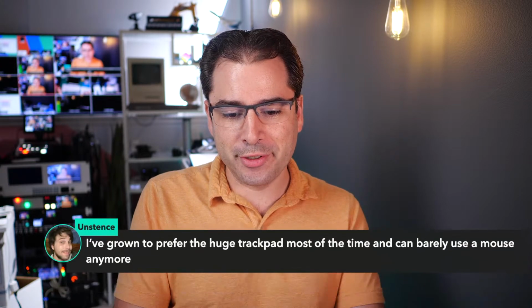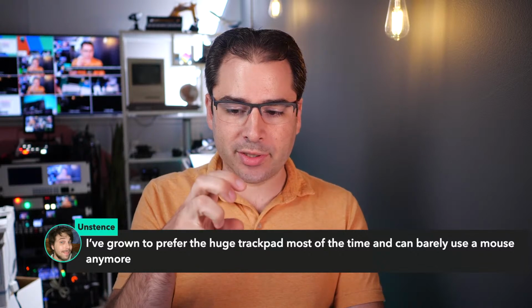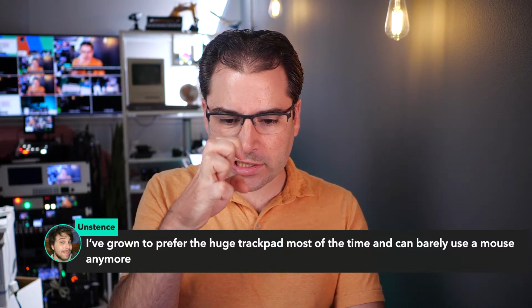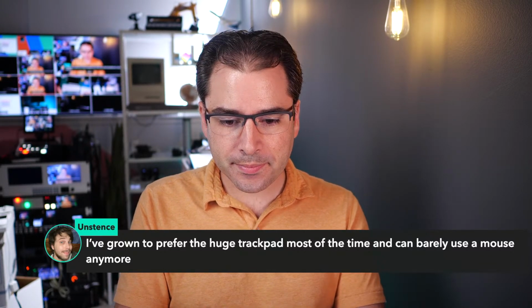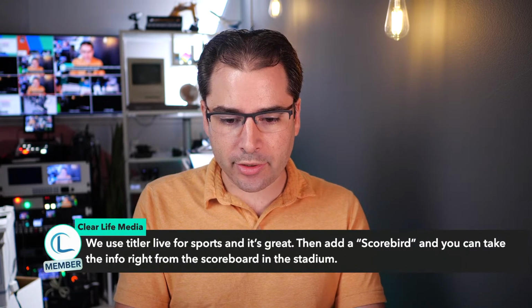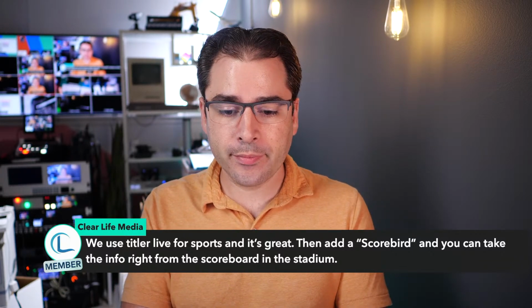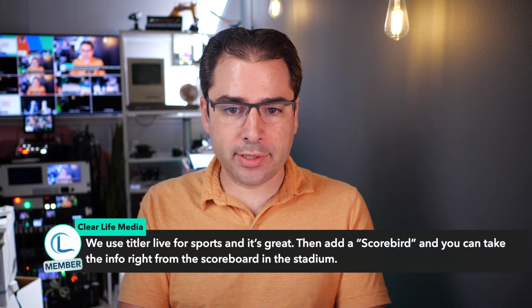I've grown to prefer the huge trackpad most of the time and can barely use a mouse anymore. My hand just gets cramped when I use a mouse. We use Tyler Live for sports and it's great. Then add a scoreboard and you can take the info right from the scoreboard in the stadium. That's super cool. Yeah, I have not used Tyler Live, so I don't know anything about it.